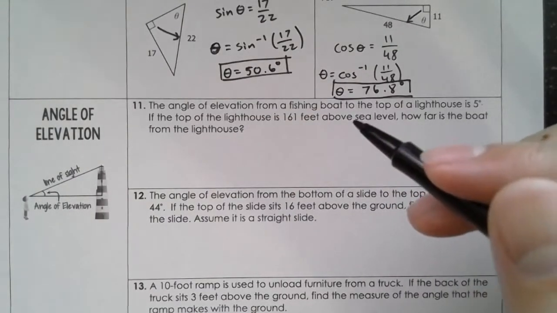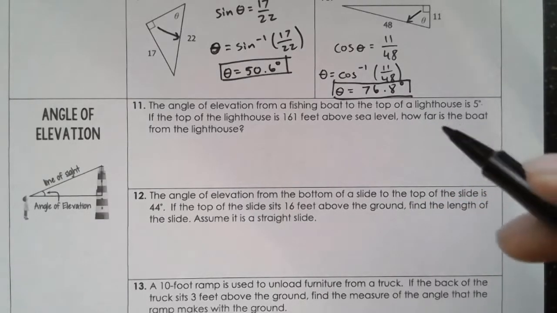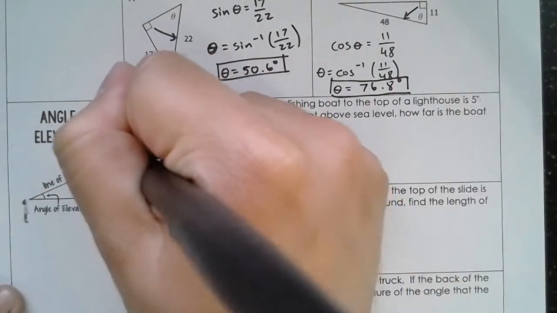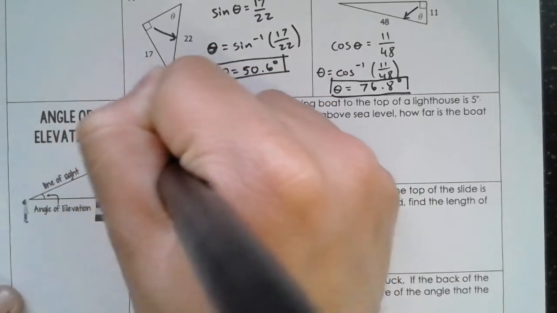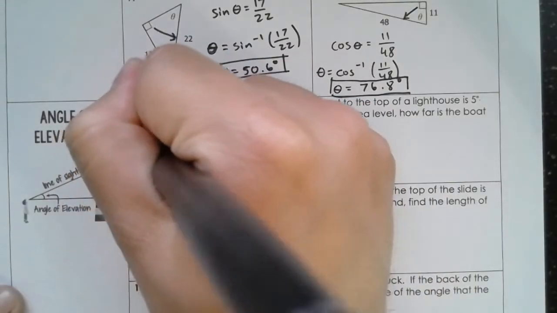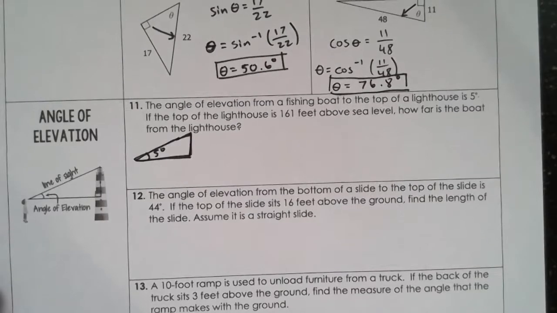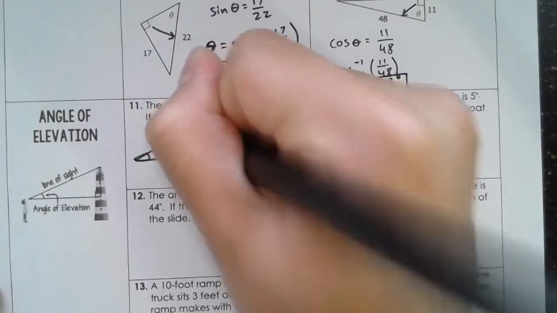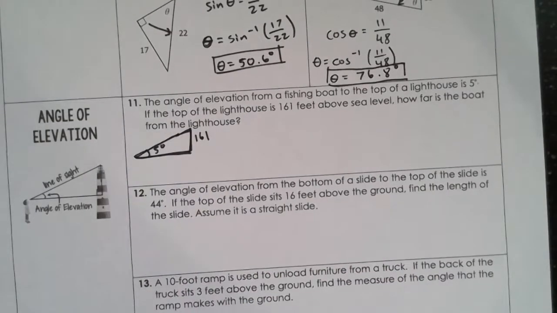So number 11 says the angle of elevation from a fishing boat to the top of a lighthouse is 5 degrees. So it helps to draw out that triangle. Okay, so I have this triangle here, and it told me that the angle of elevation is 5 degrees. So I could just label that 5 degrees there. The top of the lighthouse is 161 feet. So again, don't mind my diagram, it was pretty bad. So 161 is how tall it is above sea level, how far is the boat from the lighthouse?